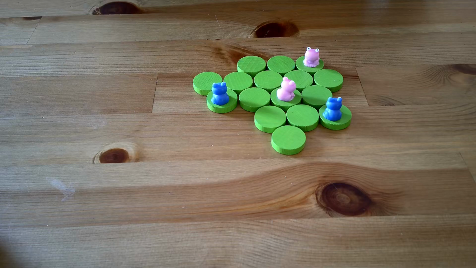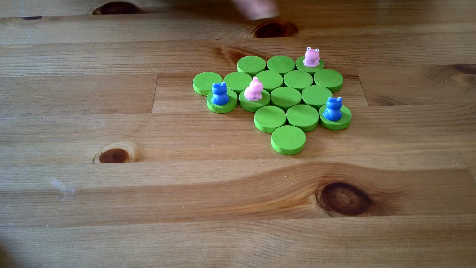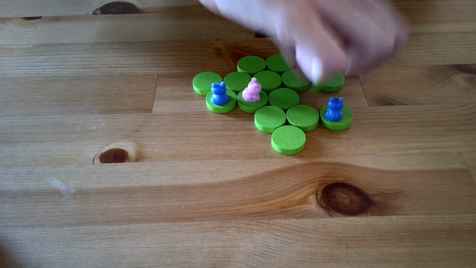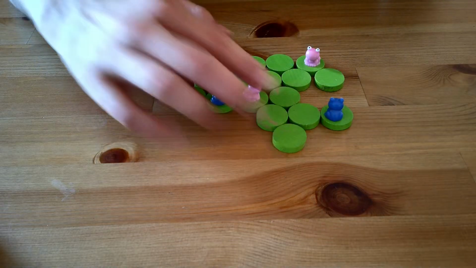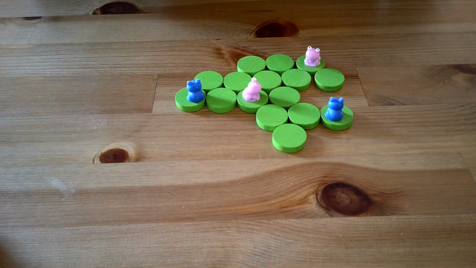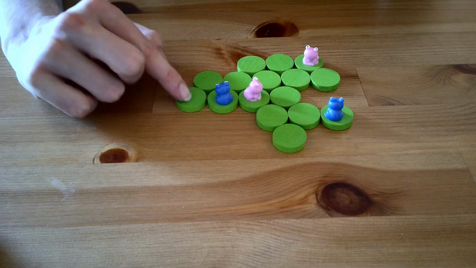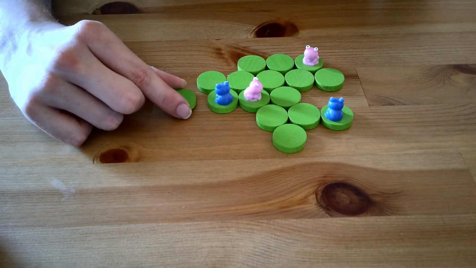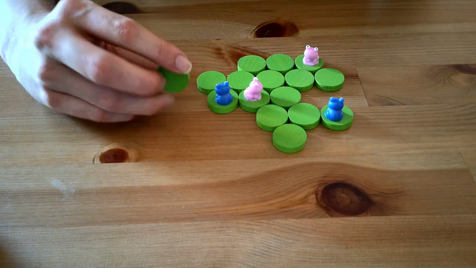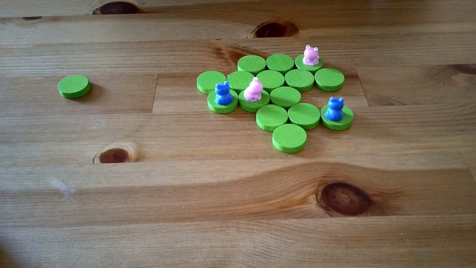Now, in the case of cycles, the pond will get destroyed. So, for example, if pink moved here, the furthest back lily pad gets moved here, blue gets pushed, and then if blue makes a move, this would return this lily pad to the same position that it was, reverting the lily pads to the way they just were. In that case, the lily pad is instead removed. And it's possible to actually split the pond that way.